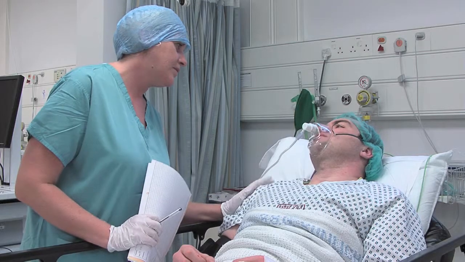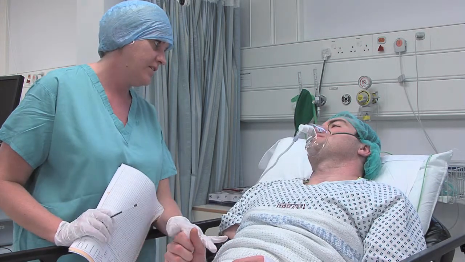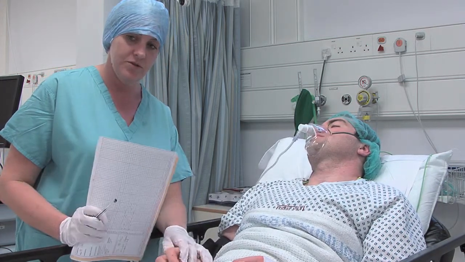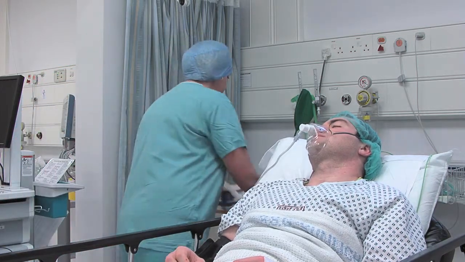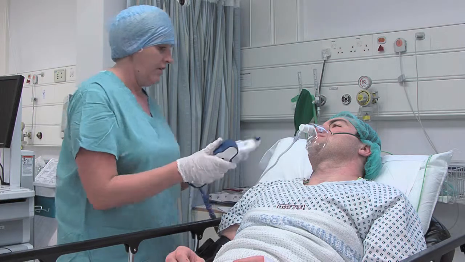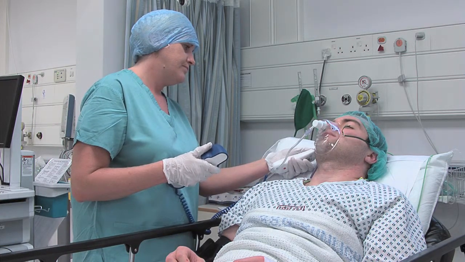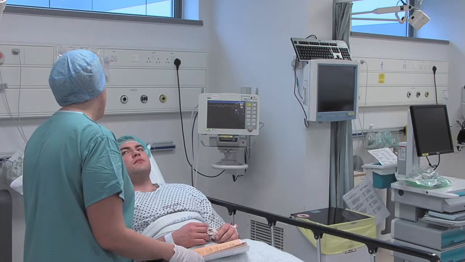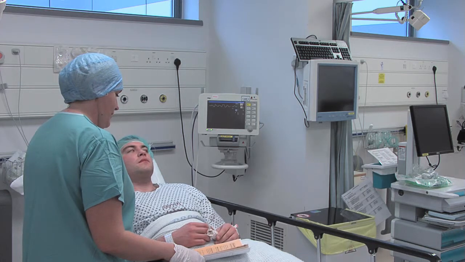Once the patient is breathing adequately, the recovery ODP will commence documenting their patient's vital signs on their observation chart. These are done on a regular basis until the recovery ODP is satisfied that the patient can be returned to the ward. Prior to the patient leaving recovery, a certain criteria need to be met.